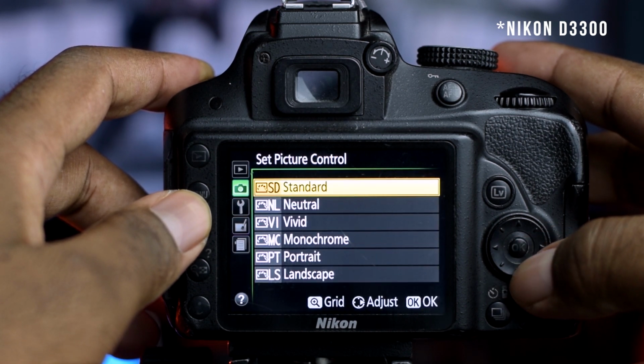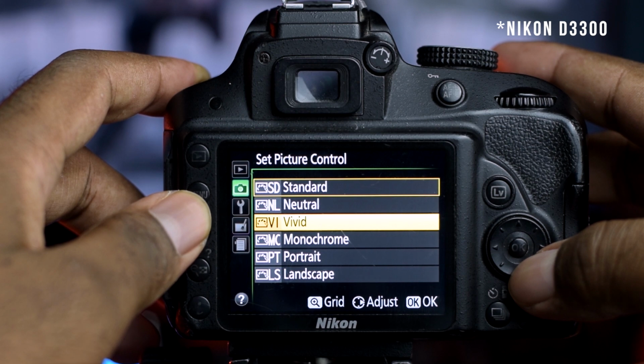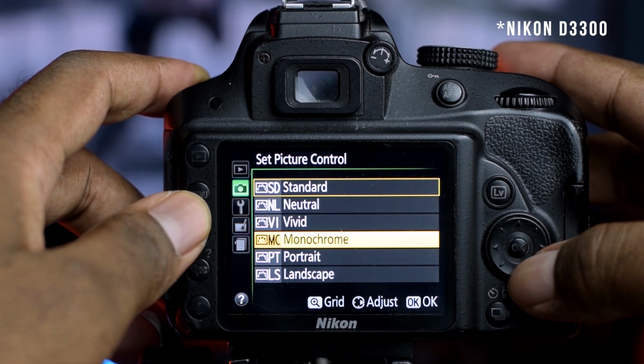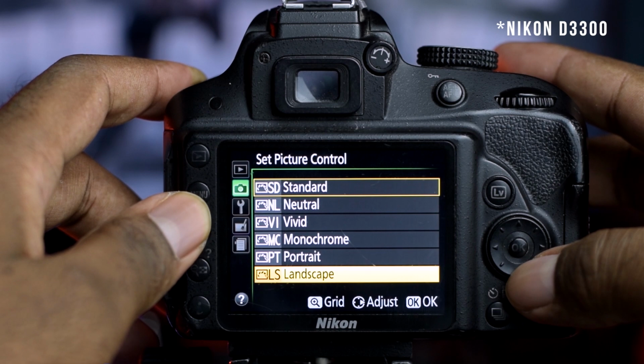I have standard, that's pretty much self-explanatory, not too much to think about. Neutral, very muted colors, not too much contrast. This may be similar to a flat or a log profile on some cameras. Then I have vivid, if you need your colors to be loud and very present. Then we have monochrome, obviously no color at all, black and white. Portrait, nice colors with soft skin tones. Landscape, bringing everything in your scene to life.